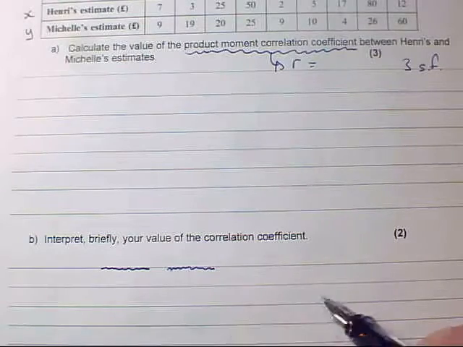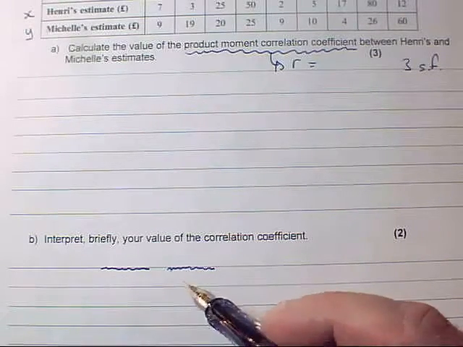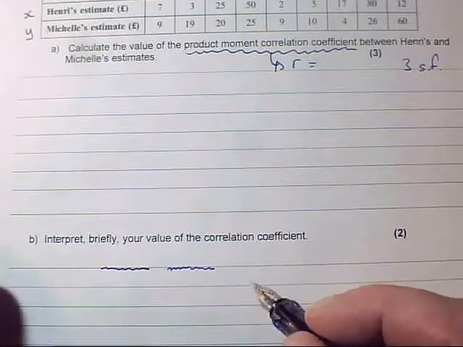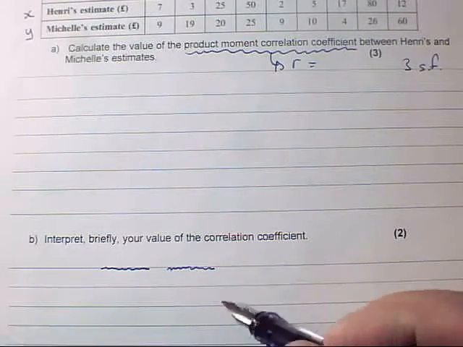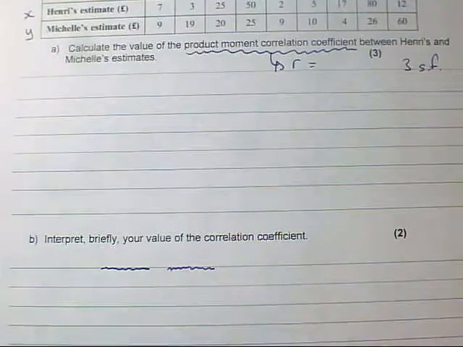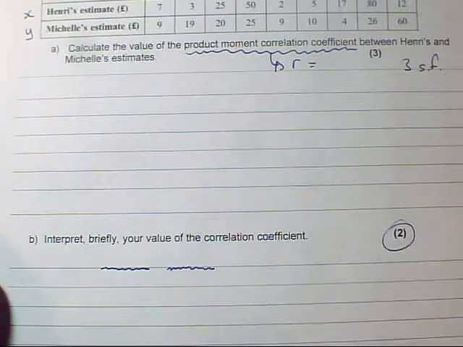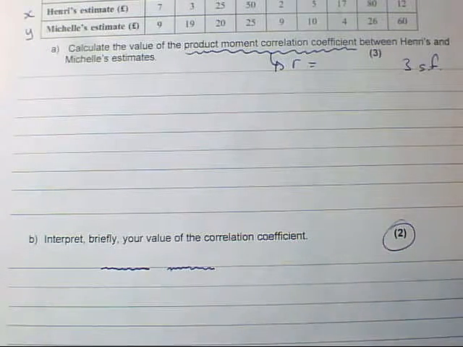And then to get your second mark here, it's not enough to say the strength and the direction of the correlation. You need to say between what and what. So what are the two variables? So between whatever X is and whatever Y is. We don't want the letters X and Y, we want the actual variables. So that should be 2 very easy marks if you state the standard sentence.